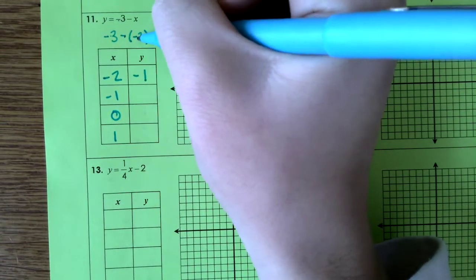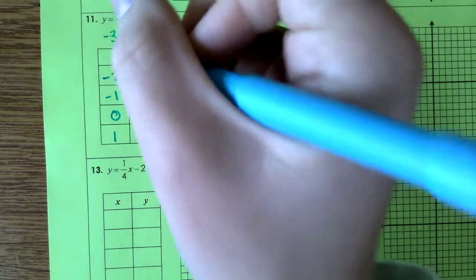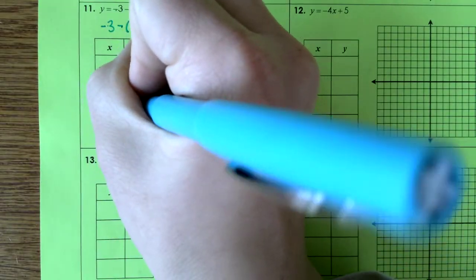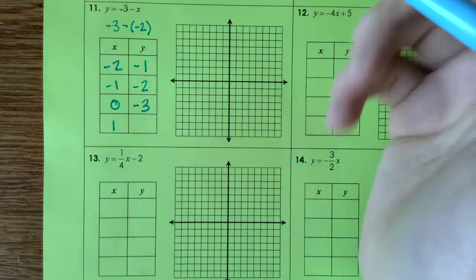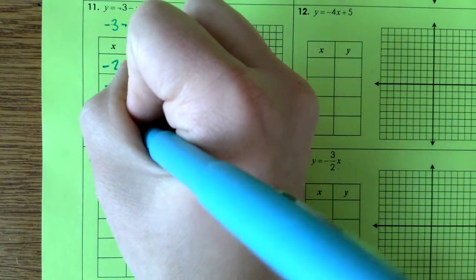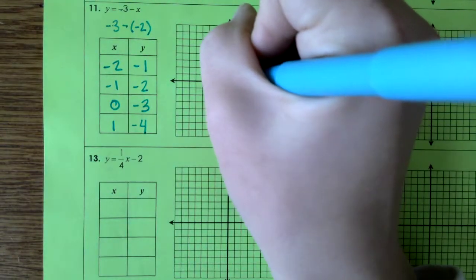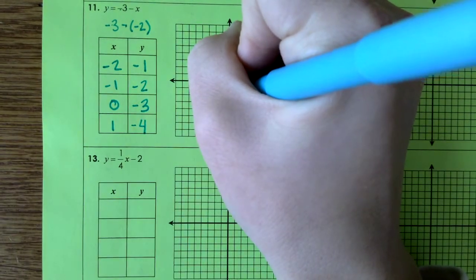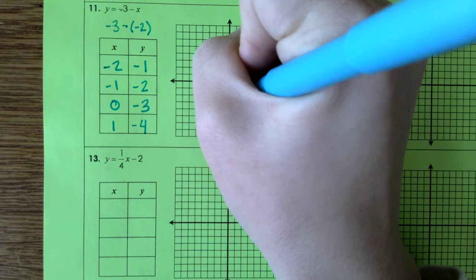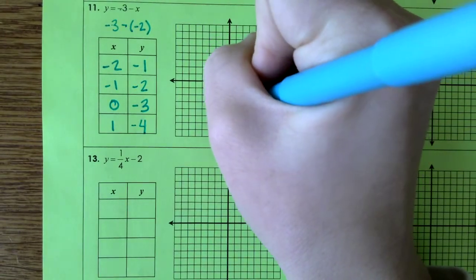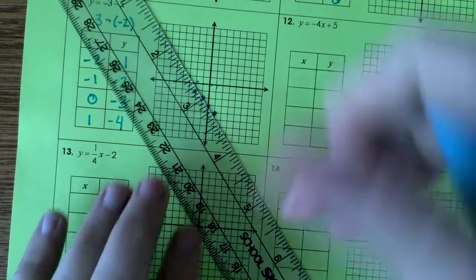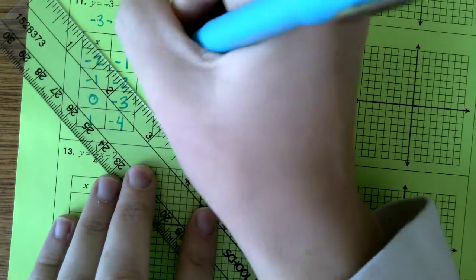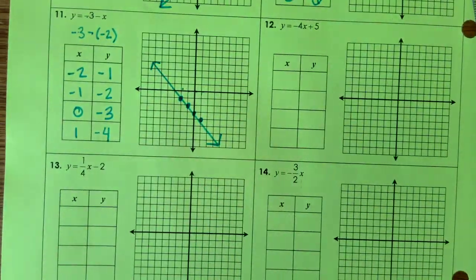-3 minus -1 is going to be +1, so that's going to give me a -2. -3 minus 0 is just going to give me -3. And then -3 minus 1 is just going to give me a -4. So that's nice and easy. So -2, -1, -1, -2, 0, -3, 1, -4. Okay, then I'm going to go ahead and connect my dots. And there we go, just like that.